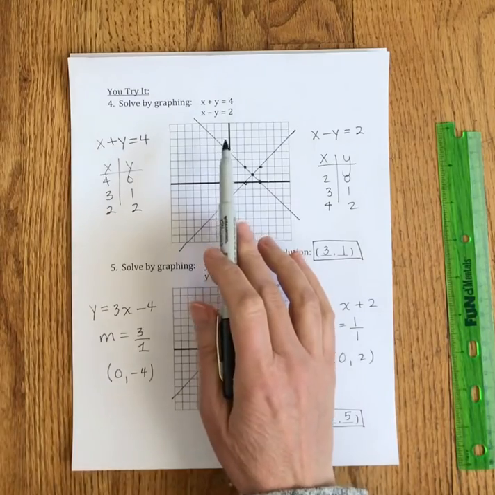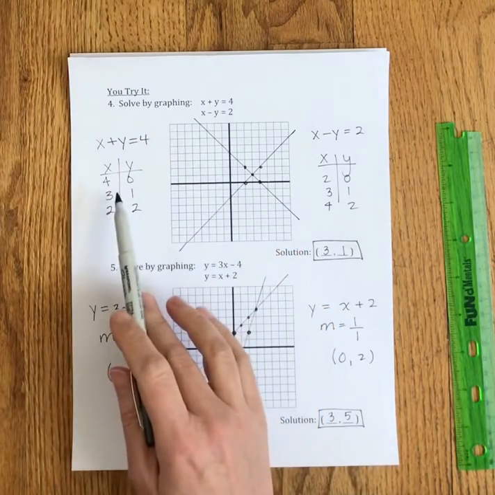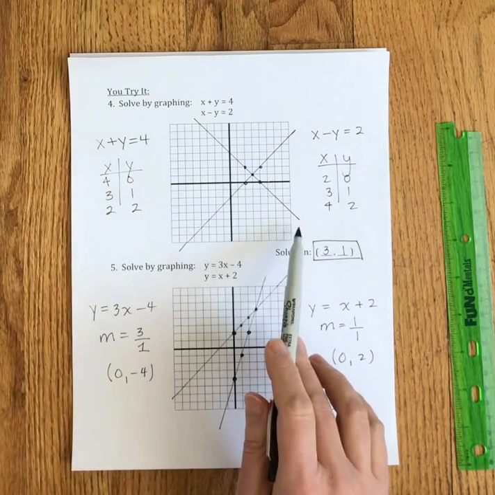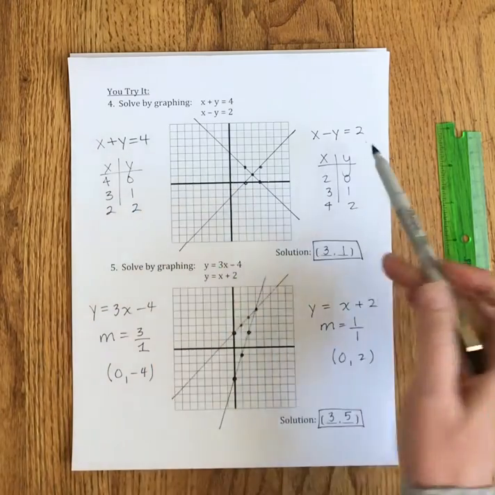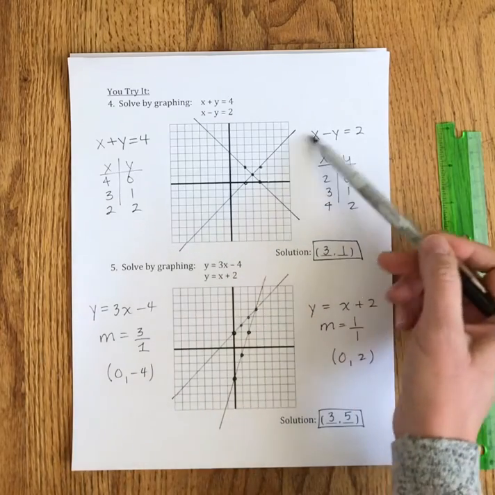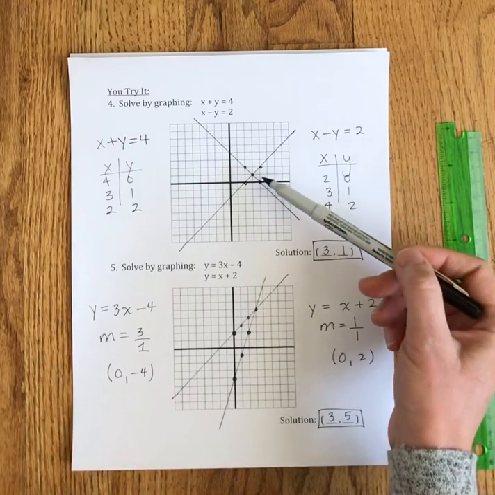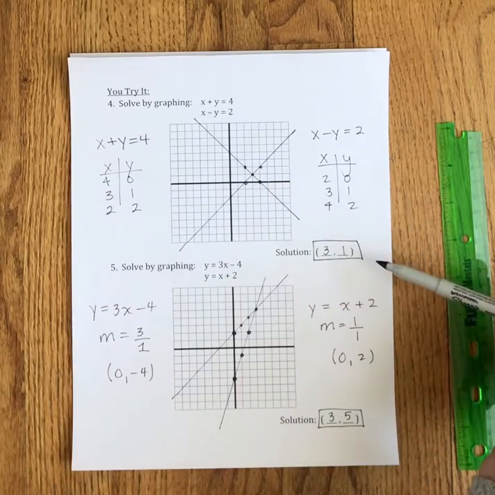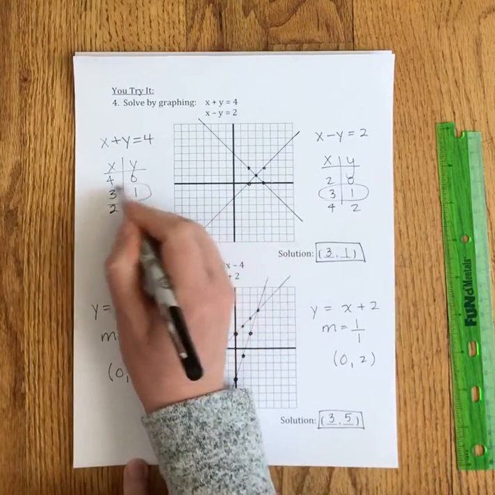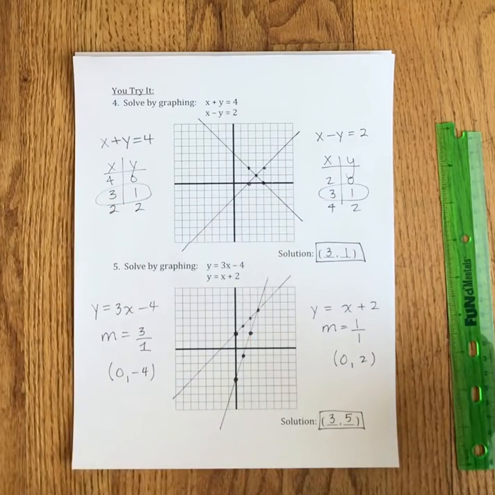So the first equations are in a great form to just come up with numbers that add up to 4. Use that to graph our first line. And then come up with pairs of numbers that make 2 when you subtract. Use that to make our second line. Turns out these two lines cross at the point 3, 1. You might notice that 3, 1 was on both of my charts here, since it satisfies both of the equations.